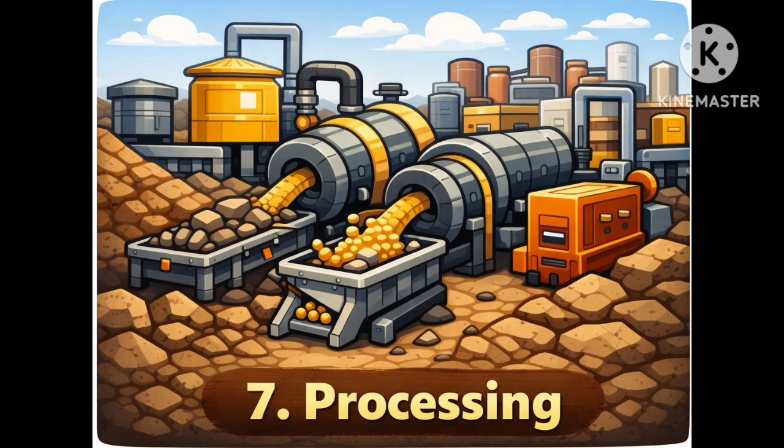Step 7. Processing. Crushed rock is processed using water, gravity, and chemicals. Gold particles are separated from other minerals through physical and chemical methods.